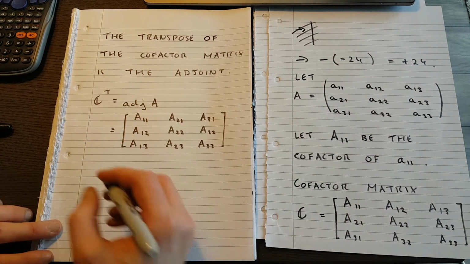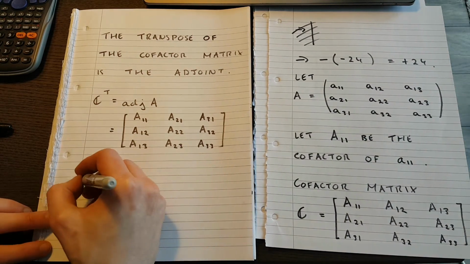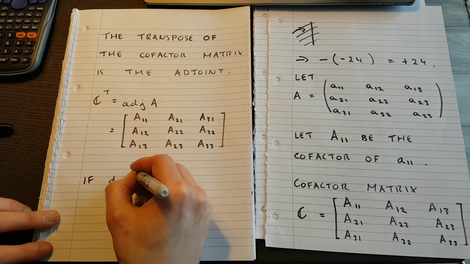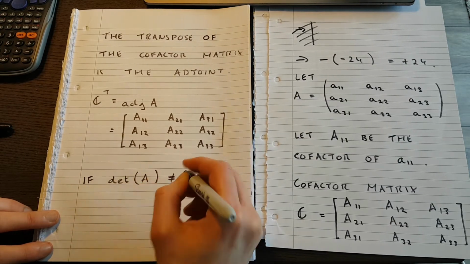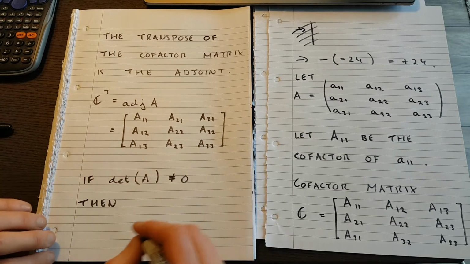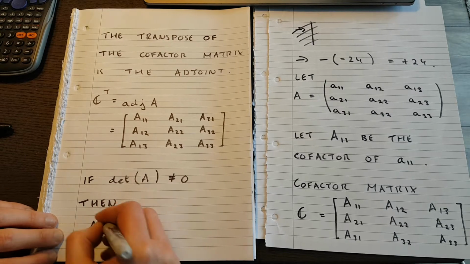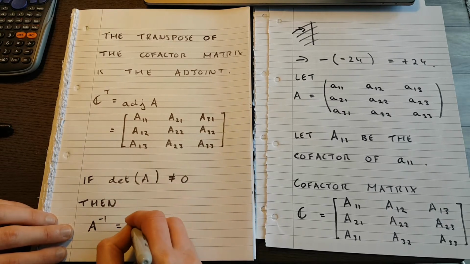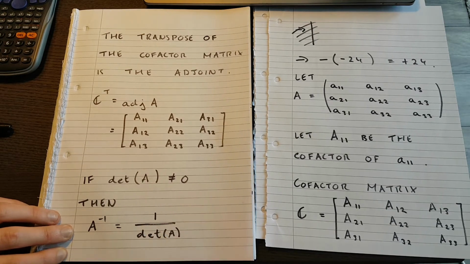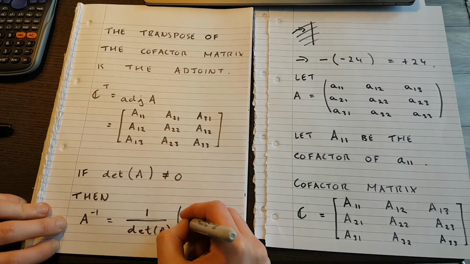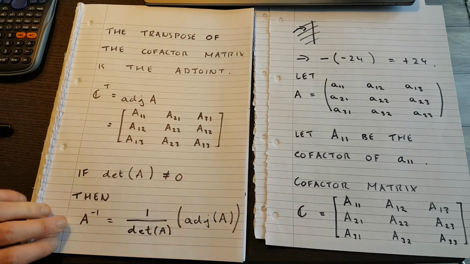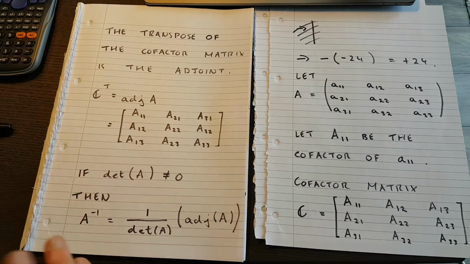Then, okay, here it is. If the determinant of A is not equal to 0, then the inverse of A is equal to 1 over the determinant of A, which we now know how to find for a 3 by 3 matrix, and we multiply that by the adjoint matrix of A. So we have the adjoint matrix divided by the determinant.